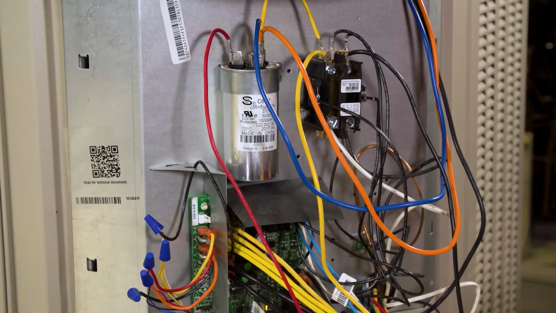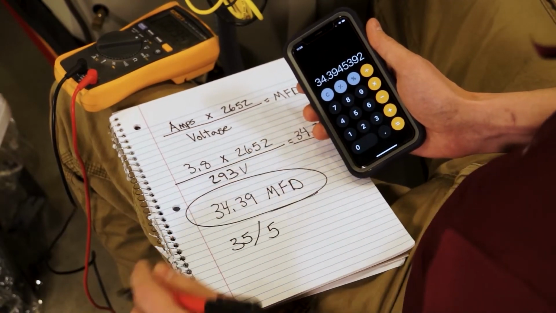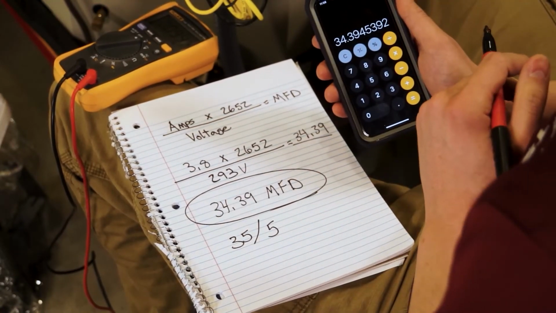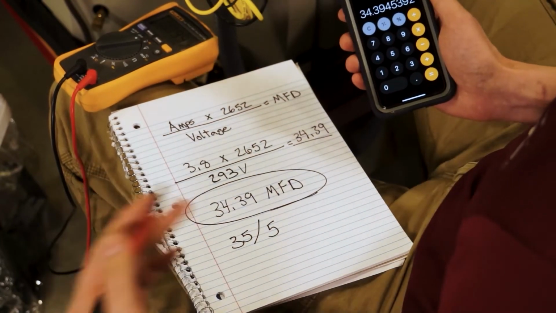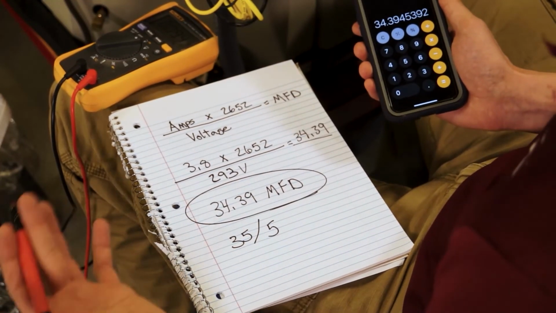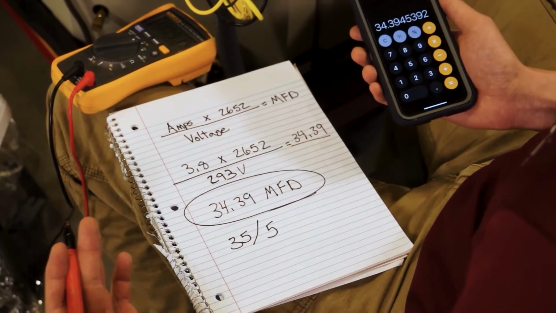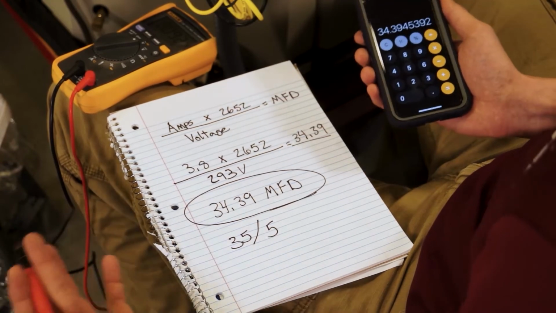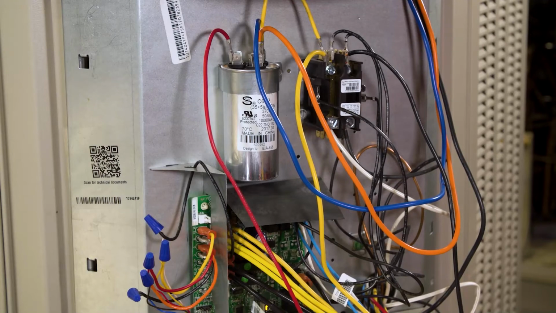Now the capacitor that we have for this unit is a 35/5. So we are well within range on our microfarad reading for our cap. Your buffer zone on your capacitor is plus or minus 10%, and we're well within 10% of 35. So in this situation, our capacitor checks out good, and there would be no reason to replace it. So with that, let's go right into compressor diagnosis.